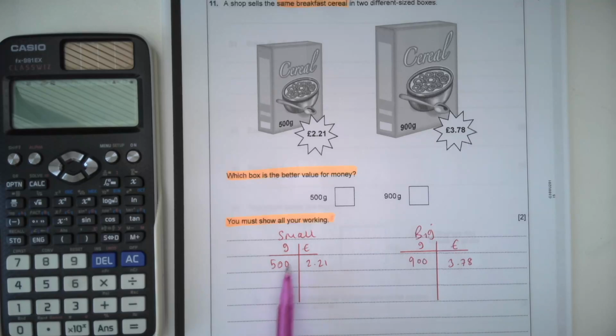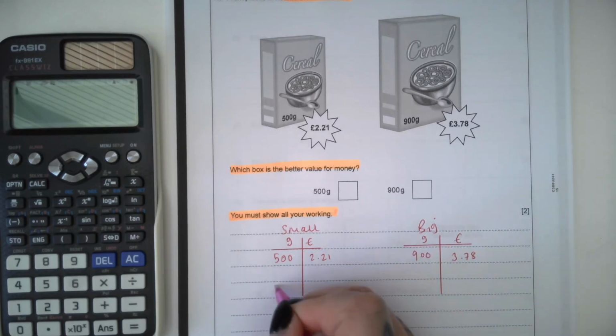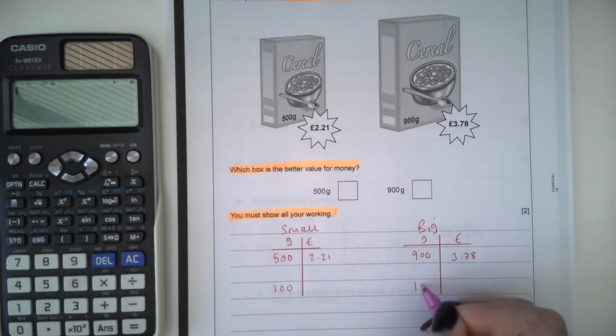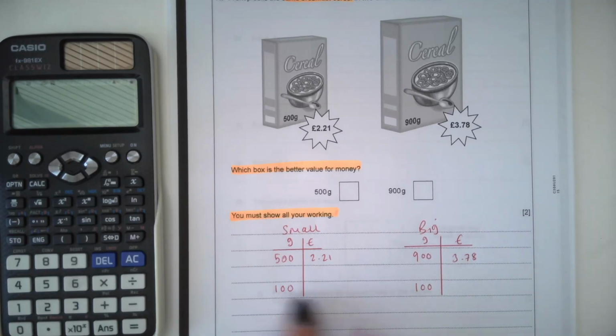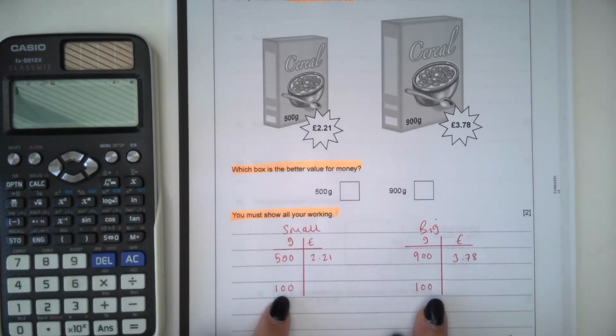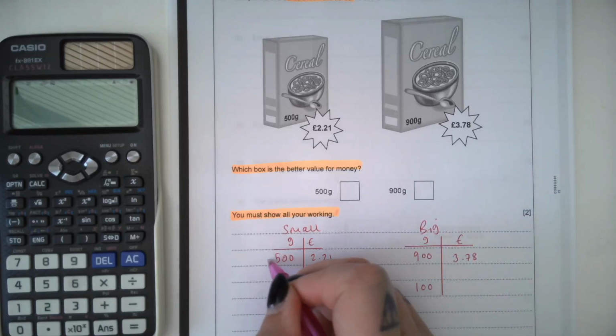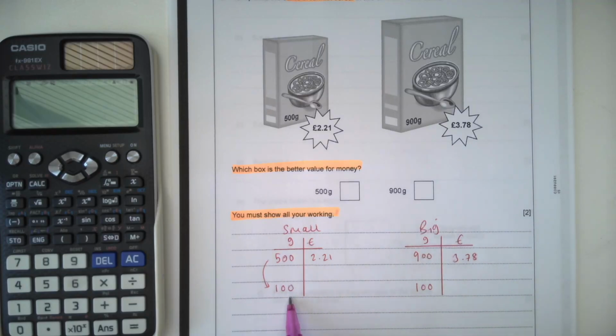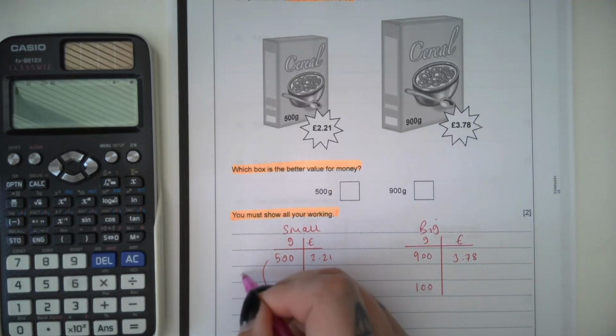Now what I want is to find out the cost for an amount that I can compare directly. Now 500 and 900, they're both multiples of 100. So I'm going to work out how much each box costs for 100 grams, and then I can compare them directly because the measurement is the same. So I'm scaling down here from 500 to 100. I would divide by 5.